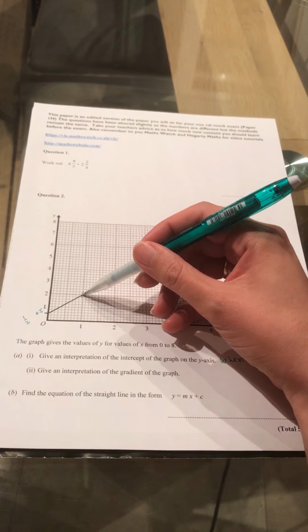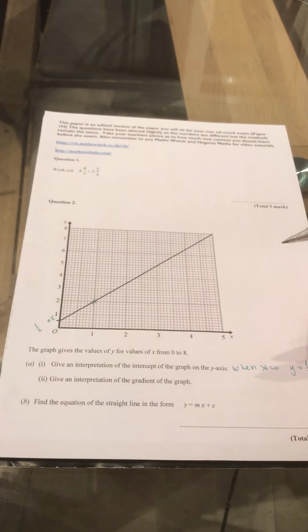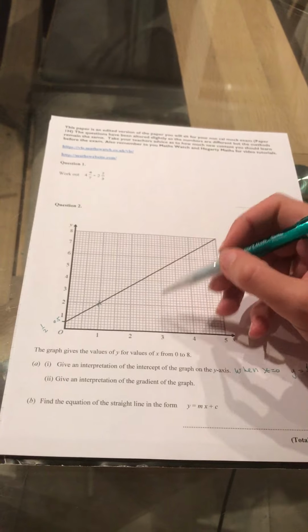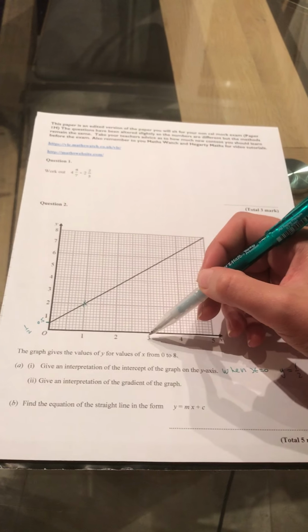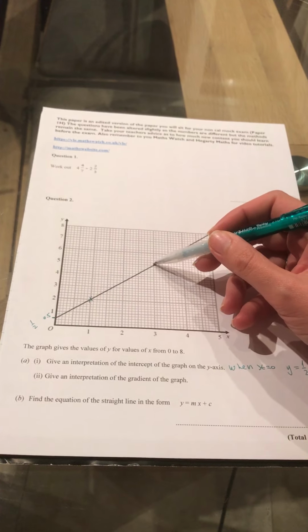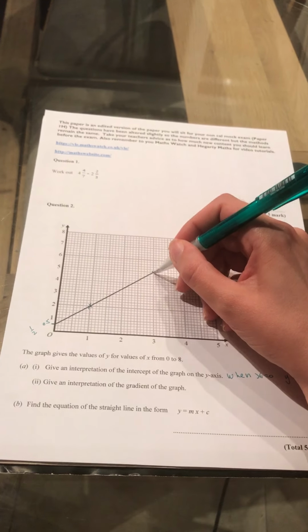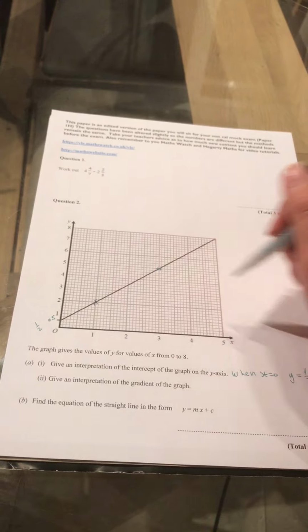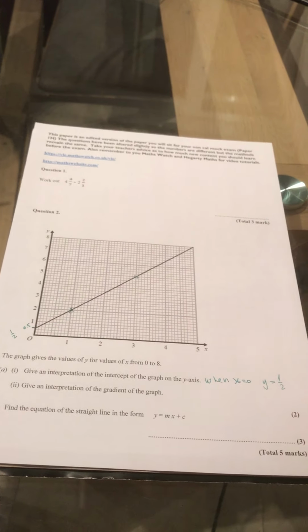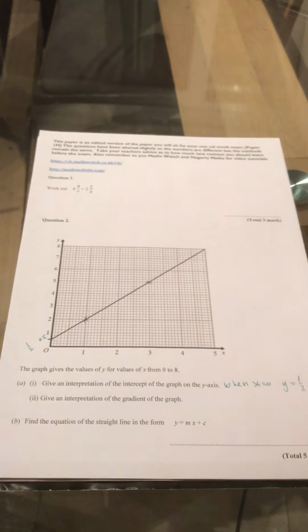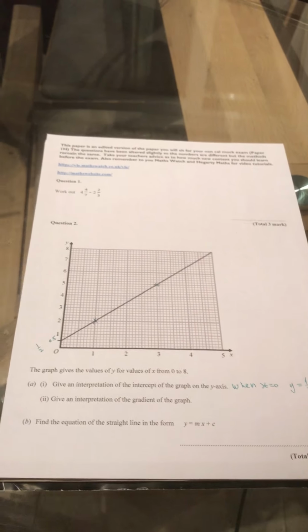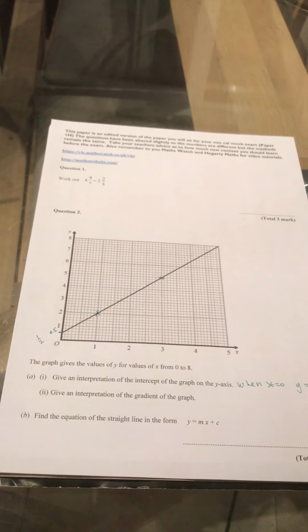It's definitely on the line, and it's a whole number coordinate. And the second point I'm going to choose is (3, 5). Again, it's another whole number coordinate, so both the x and y coordinates are whole numbers. So I can easily work with them without a calculator.